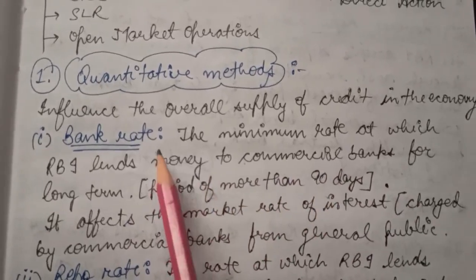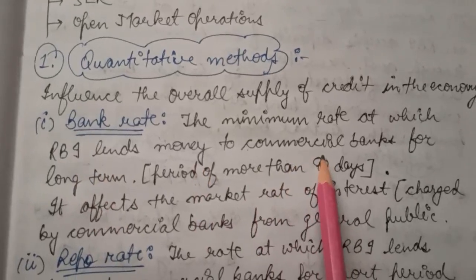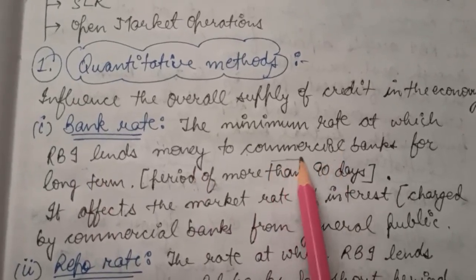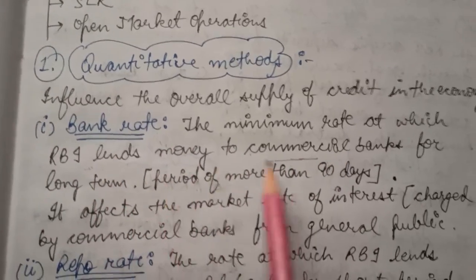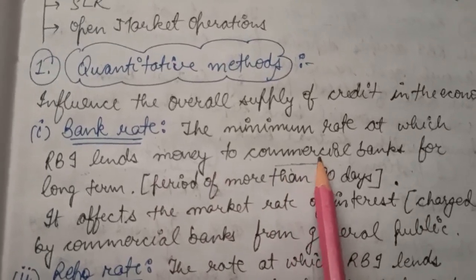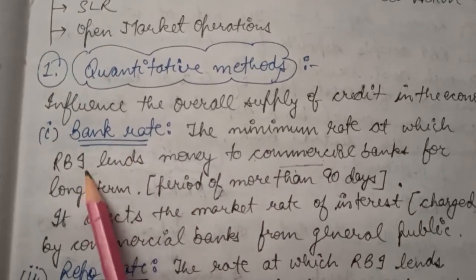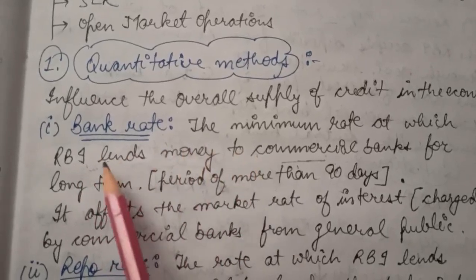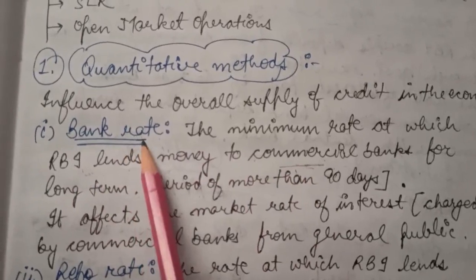This is the rate at which RBI gives money to the commercial banks, and commercial banks mainly take money from RBI at this rate when they have an immediate cash requirement. In that case, the commercial banks will approach the RBI, and the rate RBI charges on the loan given by it to the commercial bank is known as the bank rate.